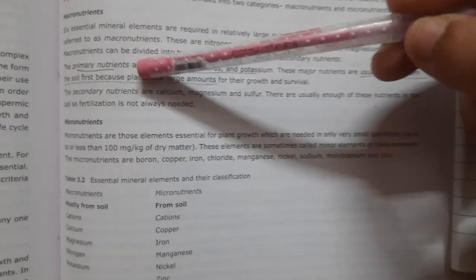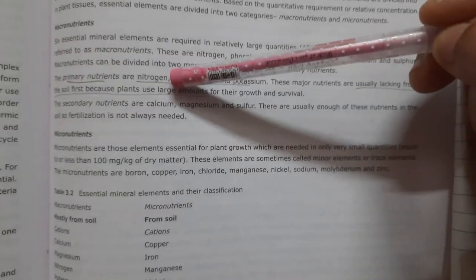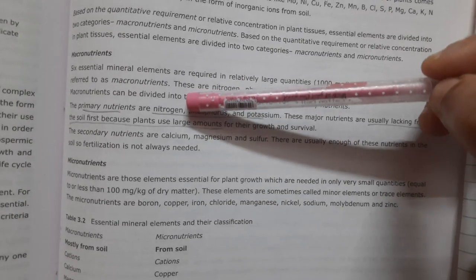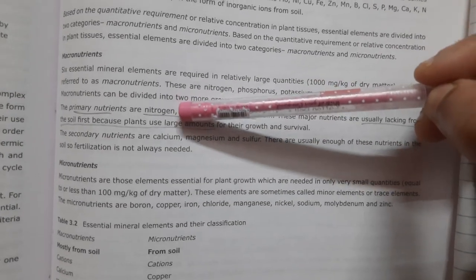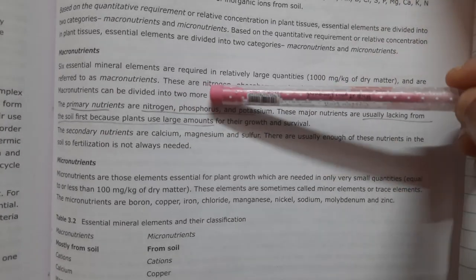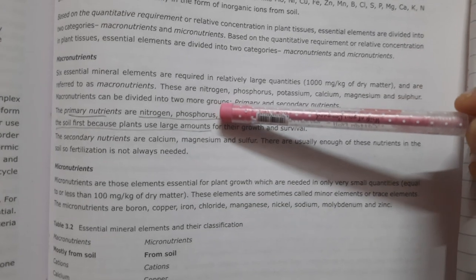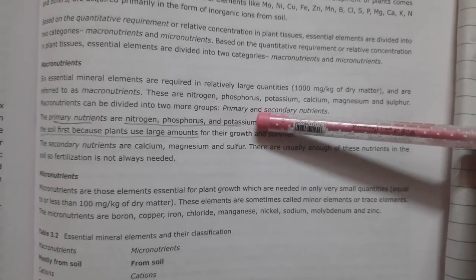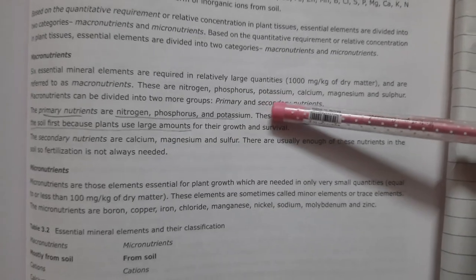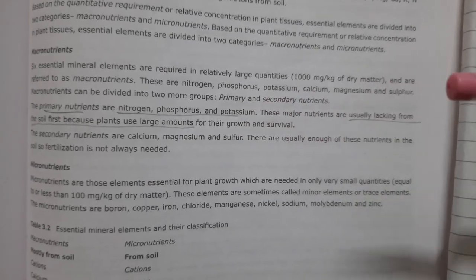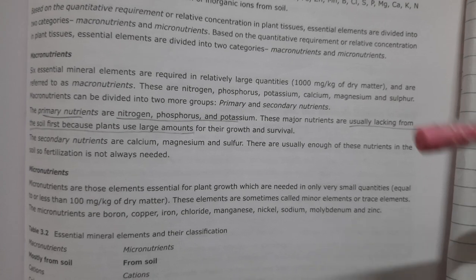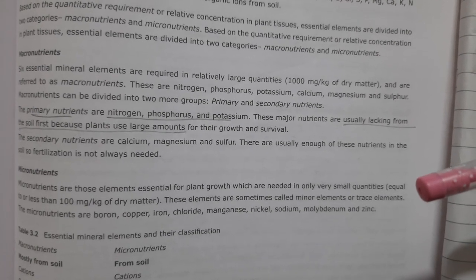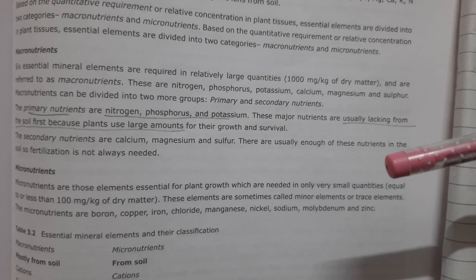So what are the primary nutrients? Nitrogen is needed in huge amount, and it is also present in the proteins. For making proteins, it's very important. For making DNA, phosphorus is important, and then comes potassium. These three are the primary nutrients, which usually lack from the soil because they are required by the plant in huge amount.